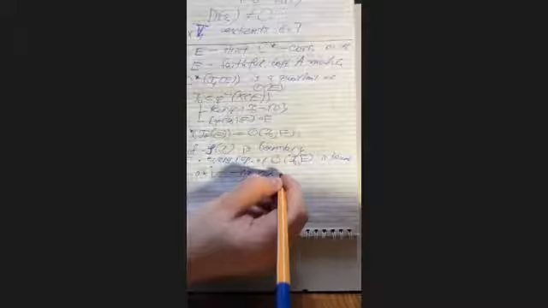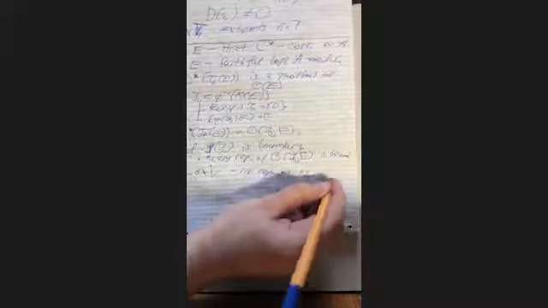So if P is, if this integrated representation is irreducible, then it is ortho-injective.